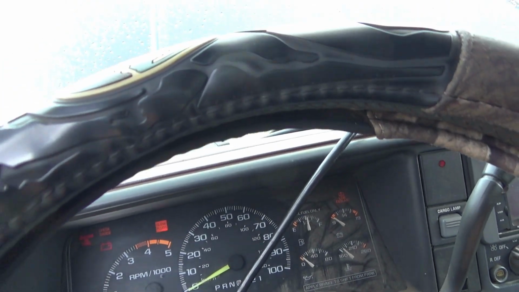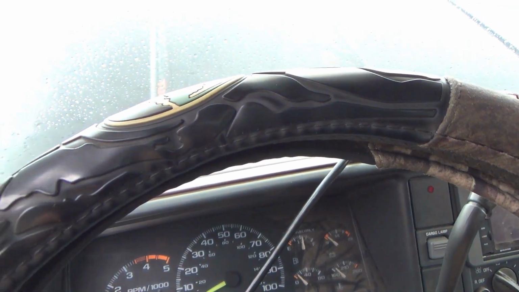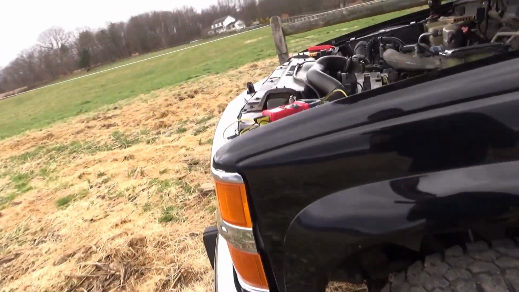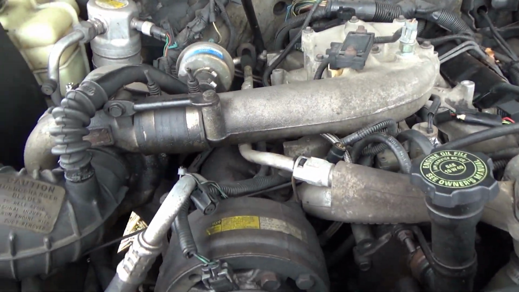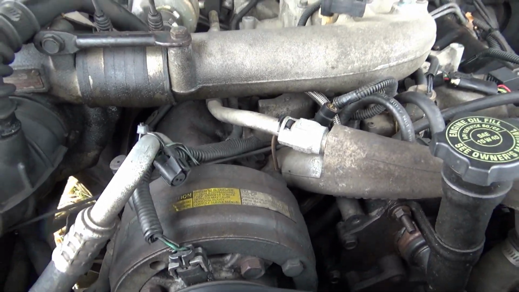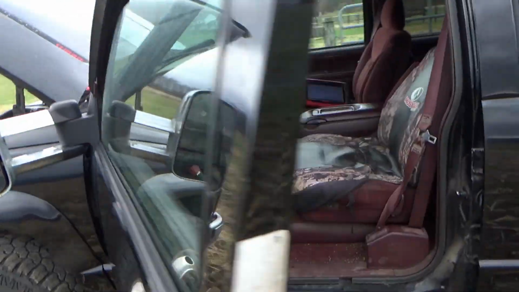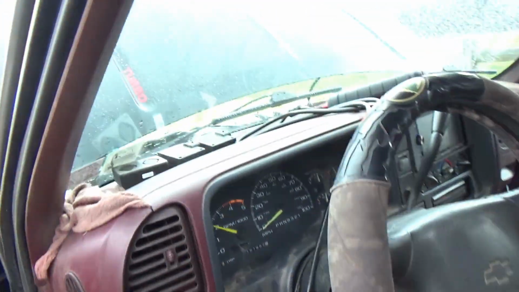I'm noticing some weird sounds under the hood. What the heck?